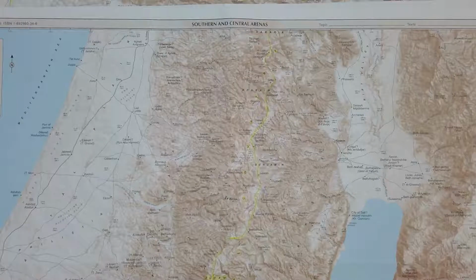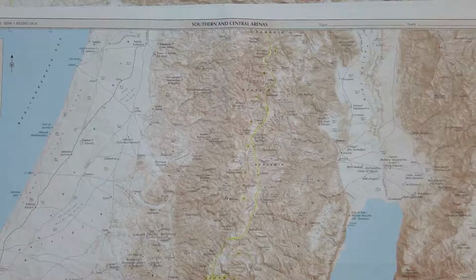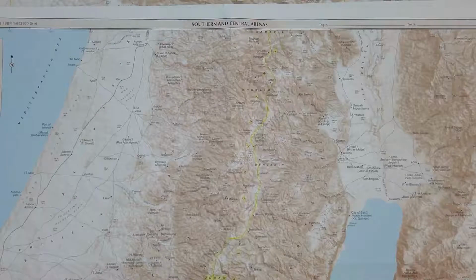We're going to work on four different maps. We're going to work on the Southern and Central Arena map, which is a context map, and then we're going to look at two detail maps that can be placed inside the Southern and Central Arena map. The first detail map will be map number 7, the Benjamin and its approaches, and then map number 6, the Heartland of Judah map. We'll finish our work on map number 5, Galilee and the Jezreel Valley.